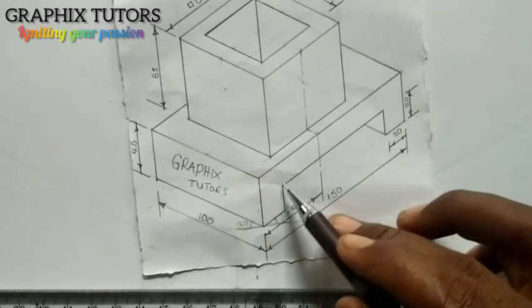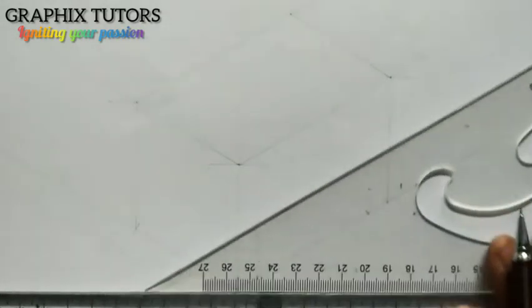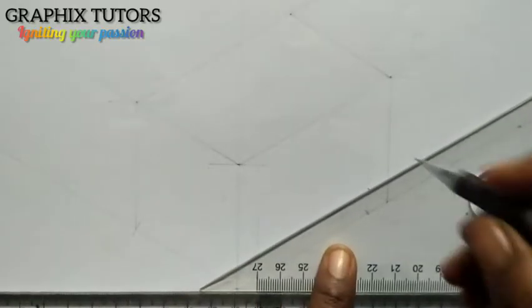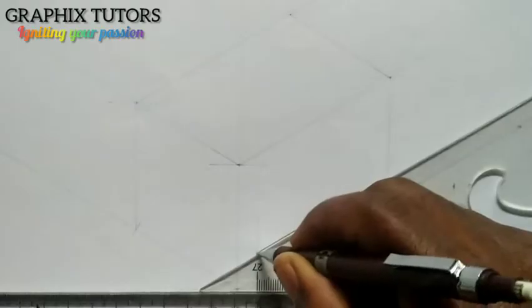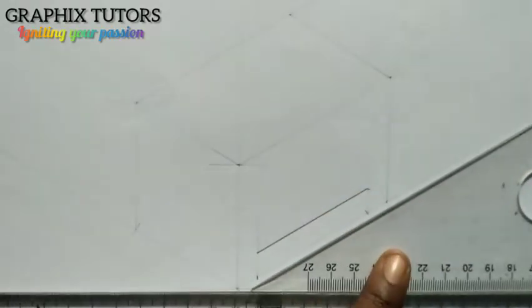So I'll join both of them, because if you look at it, we join from this point to this point. You're going to join with the help of your set square. It is easier when you use your set square and T-square to draw. Now I'll place it here, and I'm going to join from this point here straight down to this point. Here's my thick line. Right?